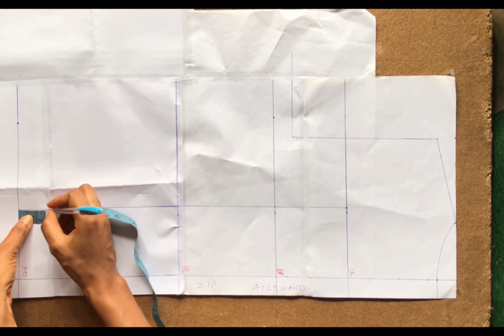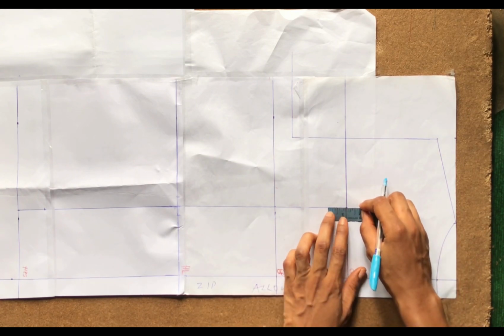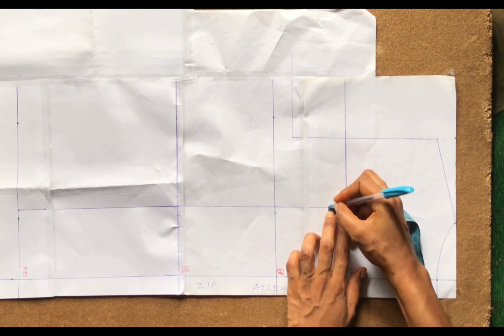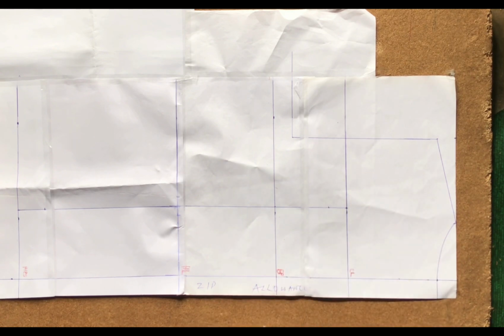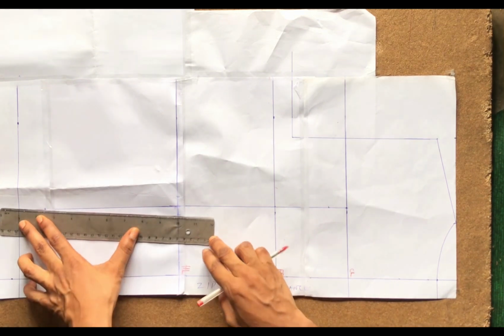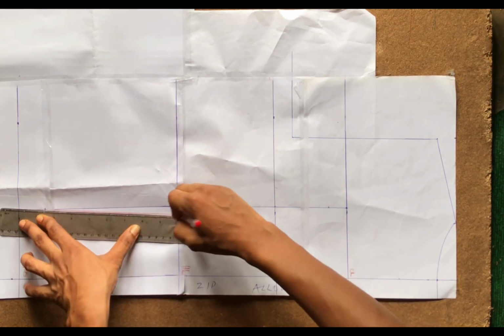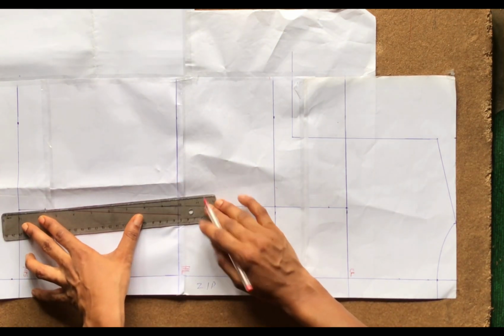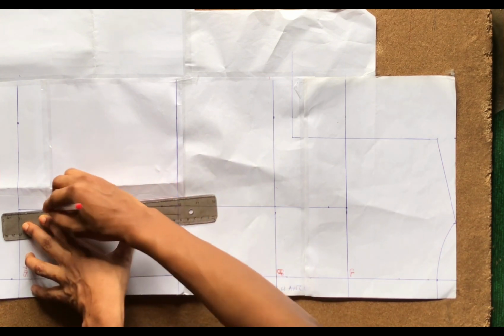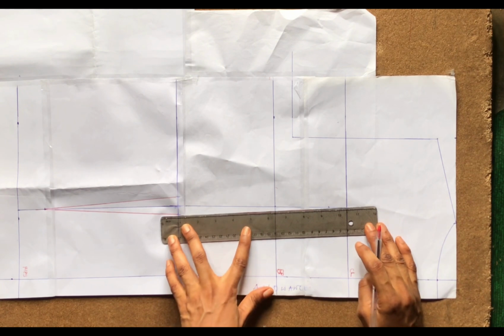Remember, on the hip line, I'll come up by 1.5 inches and I'll connect the darts. And on the chest line, I'm going to go down by 1 inch. So I'll connect all these darts. I really hope this pen that I used is visible enough.